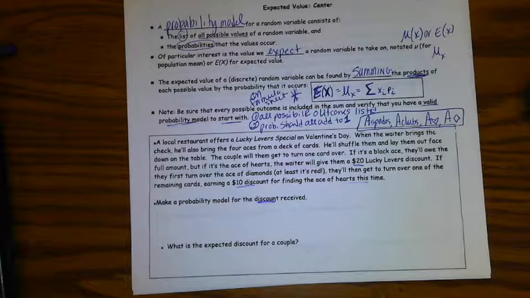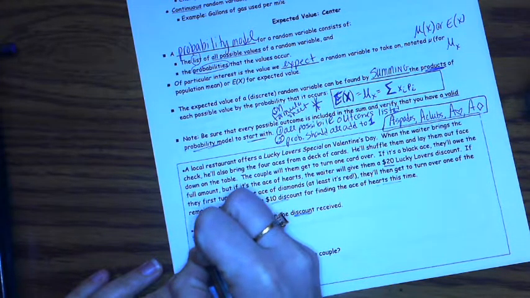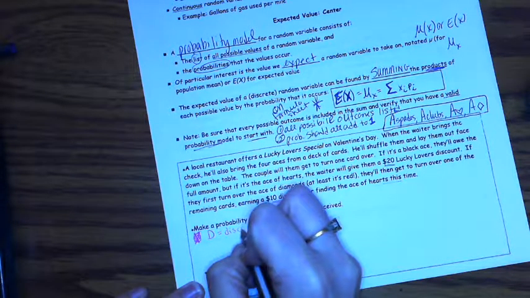All right. So to complete this problem, the first thing they want me to do is make a probability model for the discount. So let's use D, a little more meaningful instead of X. I'm going to let D be the discount received.